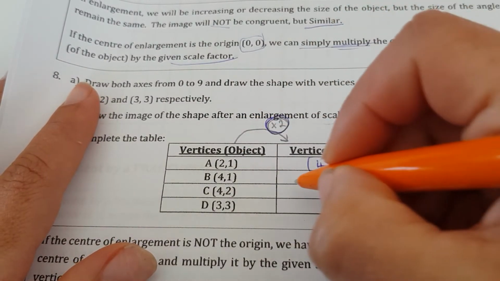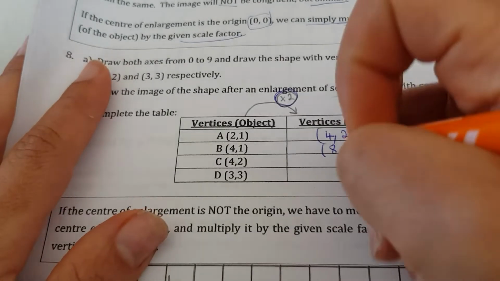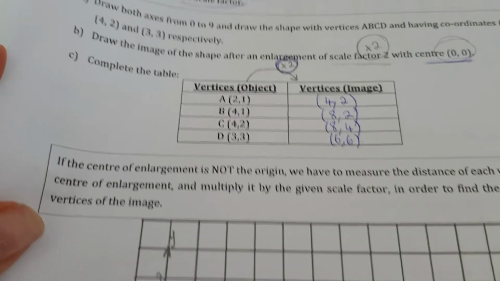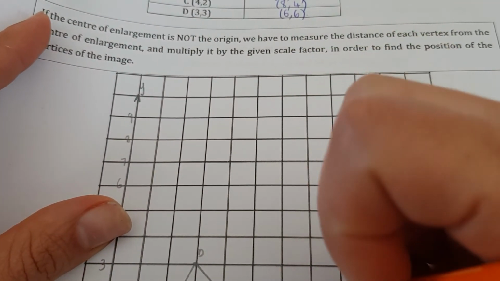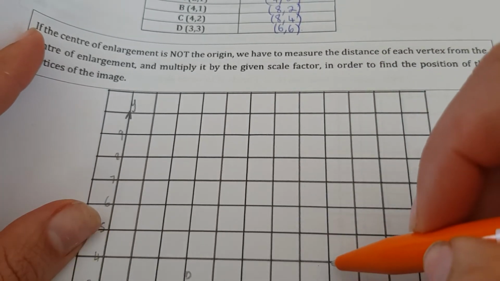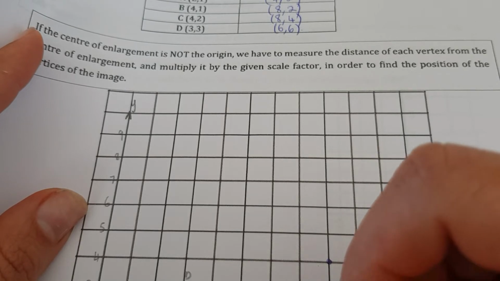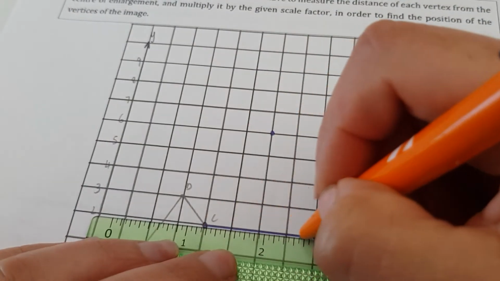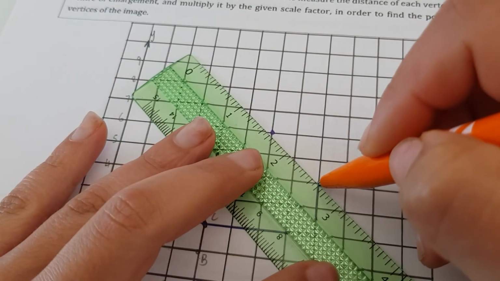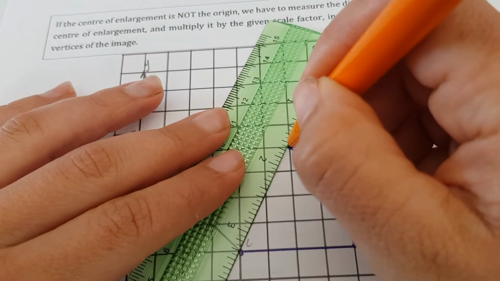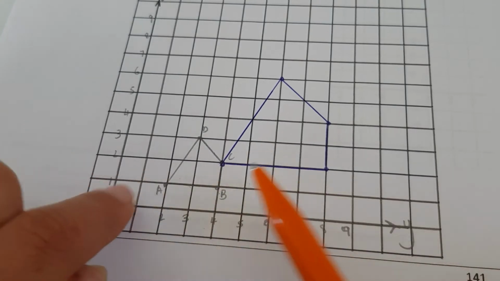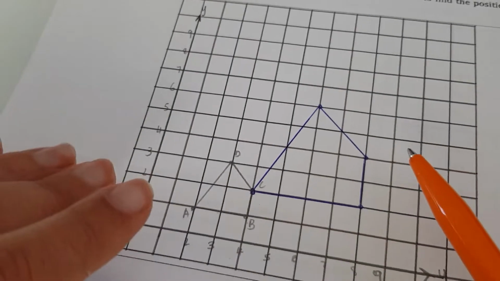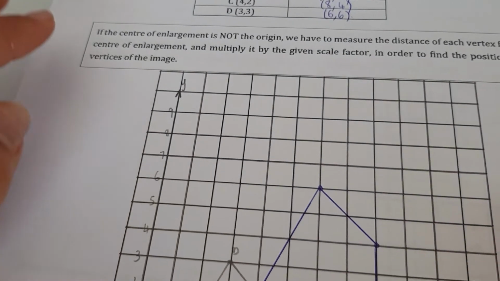So 4, 1 multiplied by 2 is 8, 2. 4, 2 multiplied by 2 is 8, 4. 3, 3 multiplied by 2 is 6, 6. So 4, 2, 8, 2, 8, 4, and 6, 6. Use a pencil. I'm going to use a pen just to show you the difference. And do confirm, is it twice as much the size? Yes, from 2 it's 4, from 1 unit it's twice. So do check.